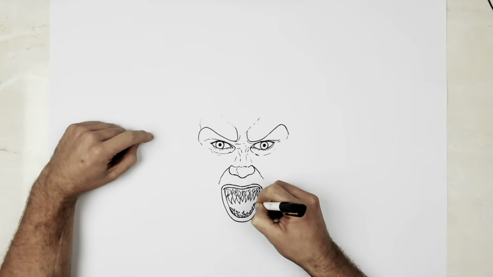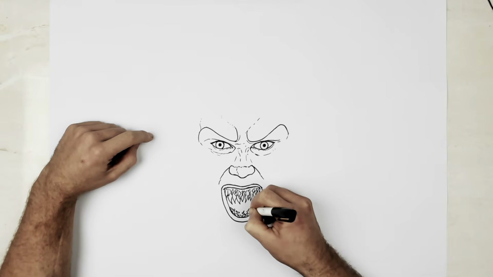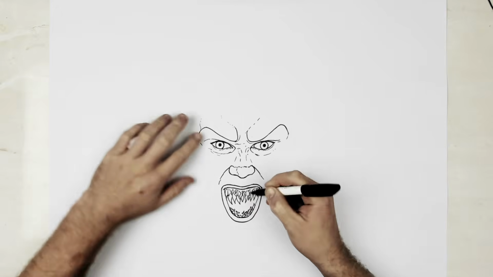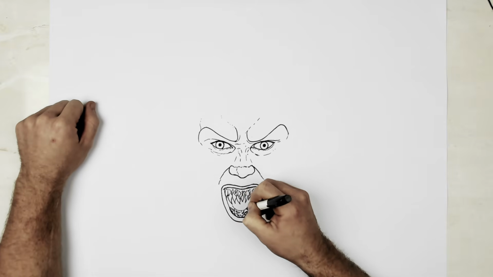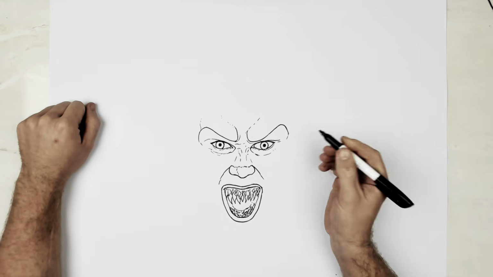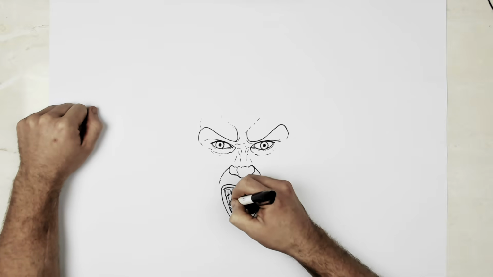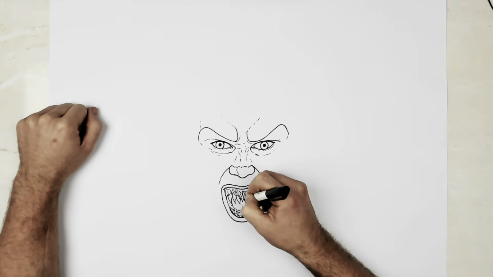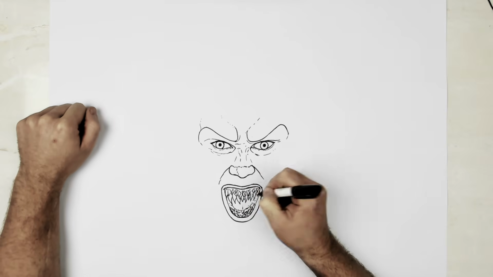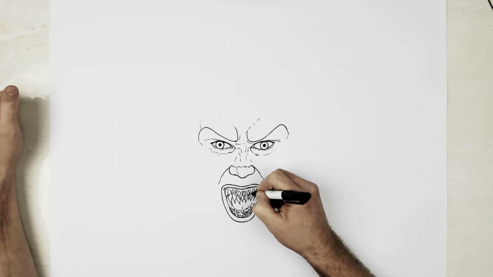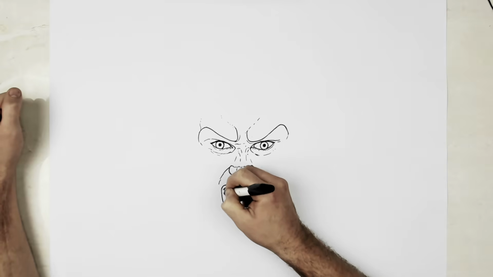Just these little sort of shark fins, that's what I always think about when I see them. And then his gum line, or his tongue, not sure what it is, but it's probably just the base of his mouth there. Alrighty, so basically like that.